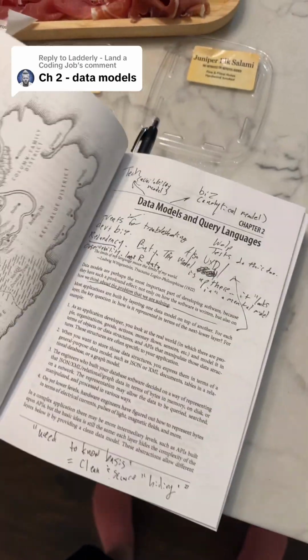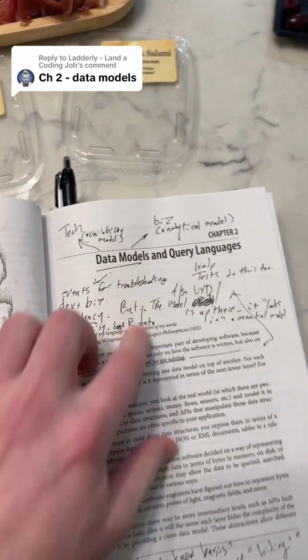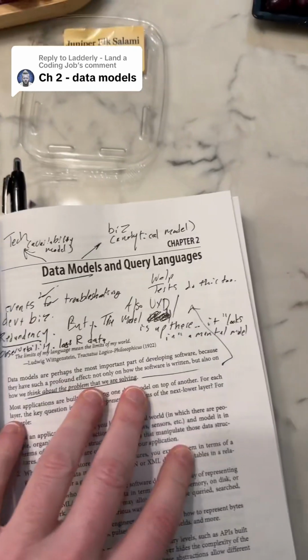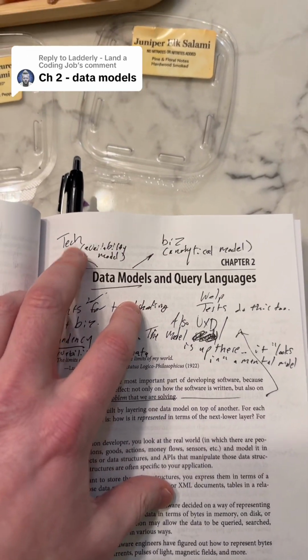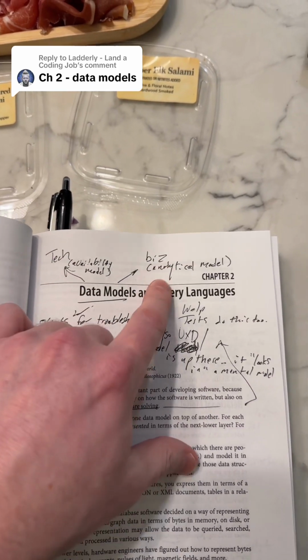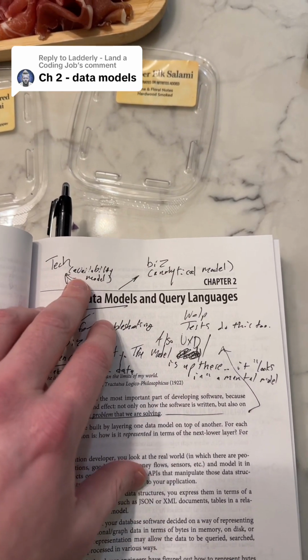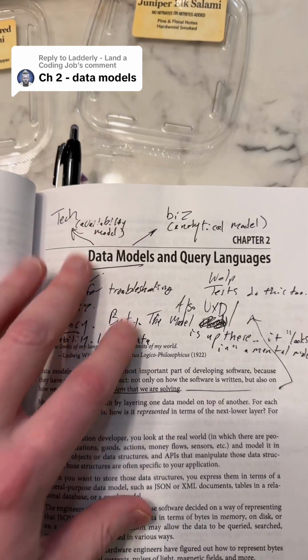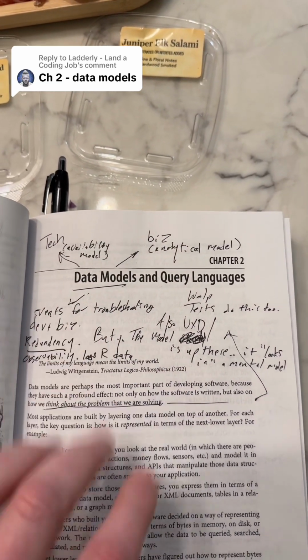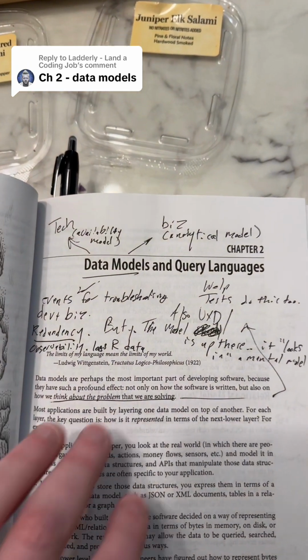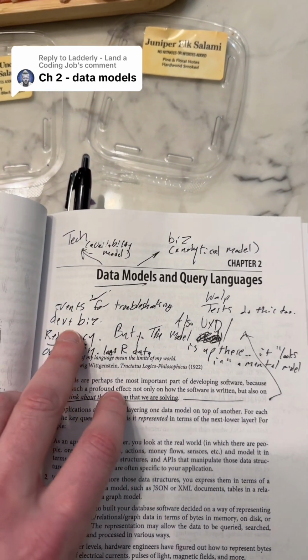DDIA by Martin Kleppmann. We're on chapter 2, data models and query languages. Bunch of good stuff in here, but one of the primary notes is that I didn't see a difference between technical data models and business data models. So like an availability model, your uptime metrics, what you're sending into Datadog, and your analytical model, things that have to do with profit and loss, user-facing entities, and so forth.